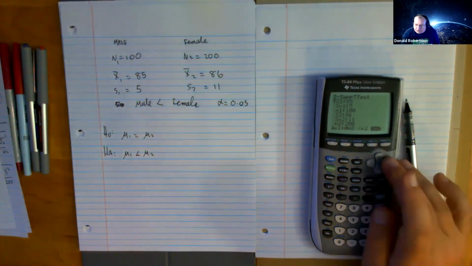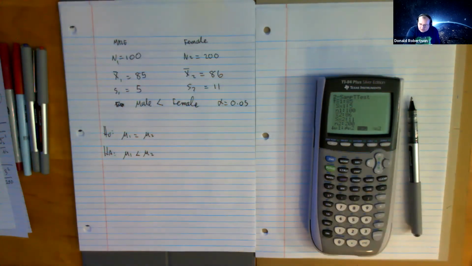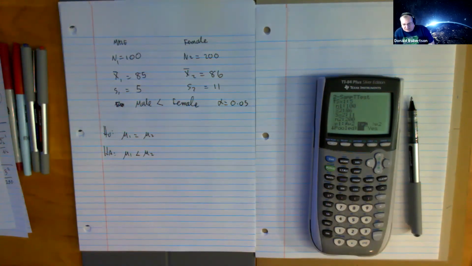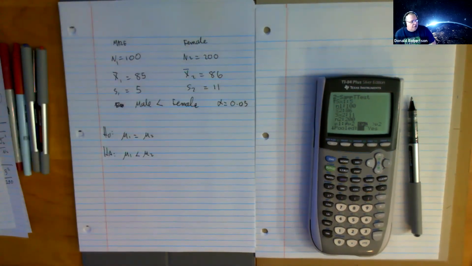Okay, so what I'm going to do now is choose the less than, which I believe is the middle one. And then we're going to go down. And here is an interesting question. Pooled, yes or no? In the story, they may tell you, we don't know the standard deviation, but we know that they're the same. For some reason, they know that they're the same. And if they say that, you will use yes. If in the story they don't mention it, or they say we know for sure that they're not the same, but they probably won't say that, they'll just not mention it, then you will use no.